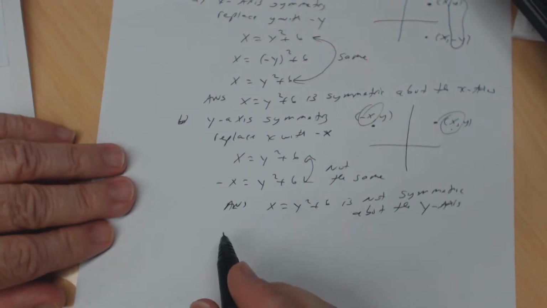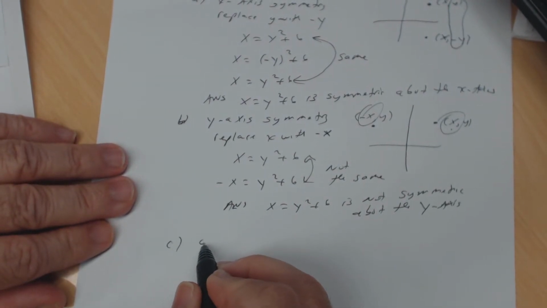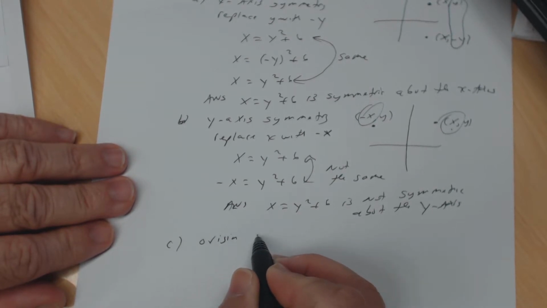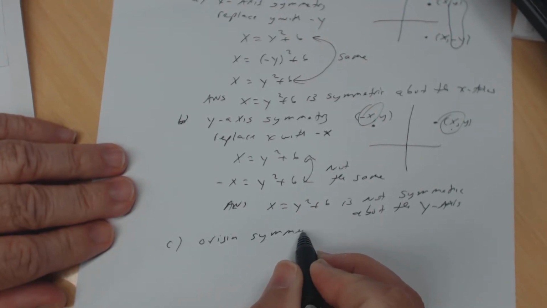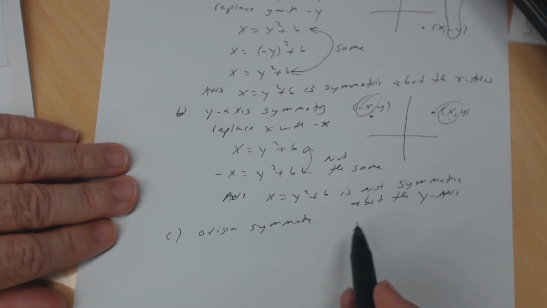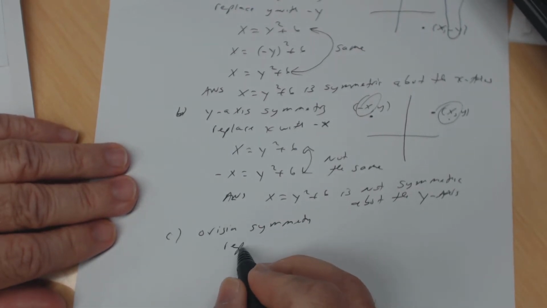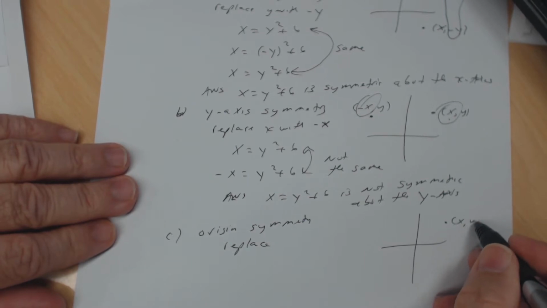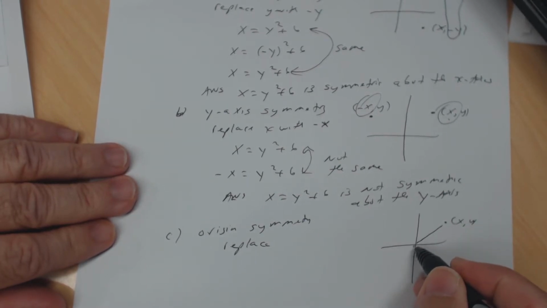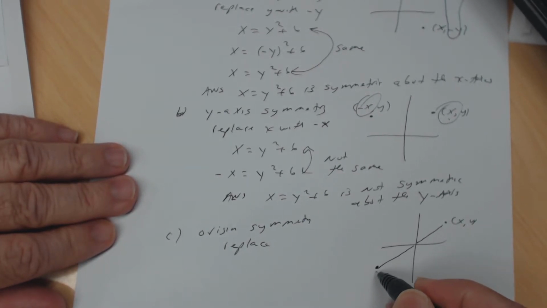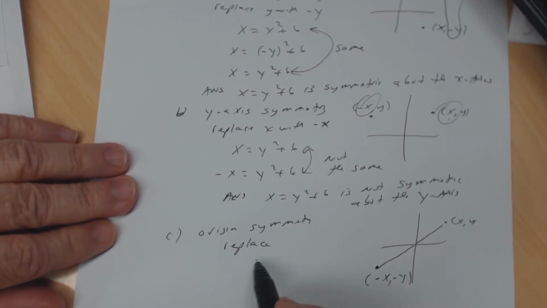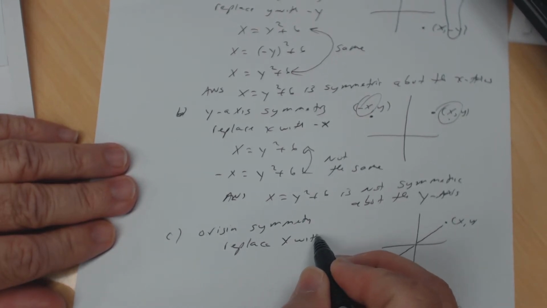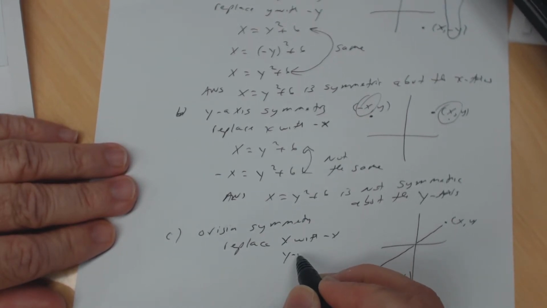Okay? Okay, what about the origin? Origin symmetry. That's the one where you replace both of them. So in other words, if this is the point x, y, and I go about the origin, then this point here has to be on the graph as well: negative x, negative y. So replace x with negative x, y with negative y.